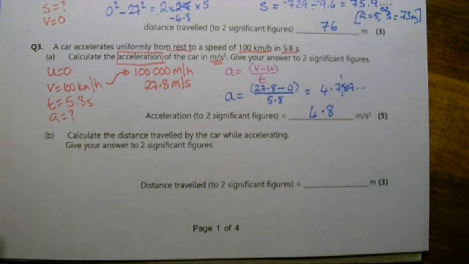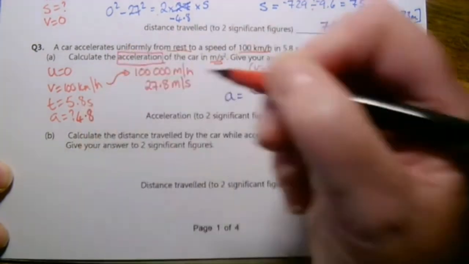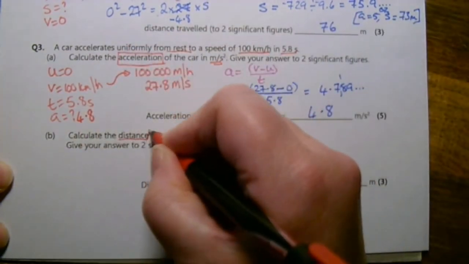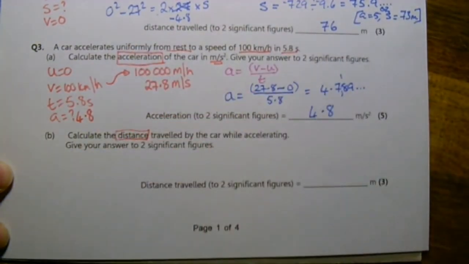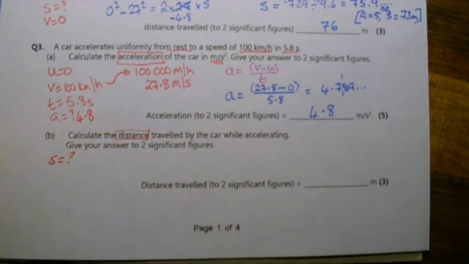Part B. I can now add that up to my data here. Calculate the distance travelled by the car while accelerating. Give your answer to two significant figures. This time we want s.